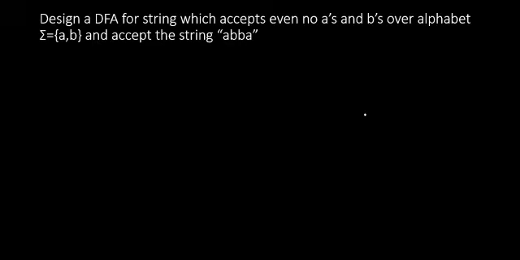Design a DFA that accepts an even number of A's and an even number of B's over an alphabet, and accepts the string ABBA. So this diagram is a little bit crucial. Now see here, what is the language which is accepted? AB should get accepted, BA should get accepted, ABBA should get accepted.